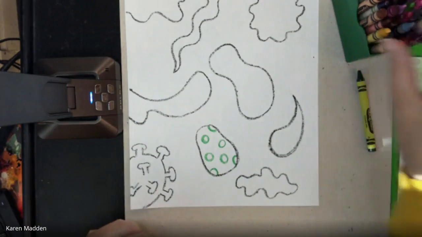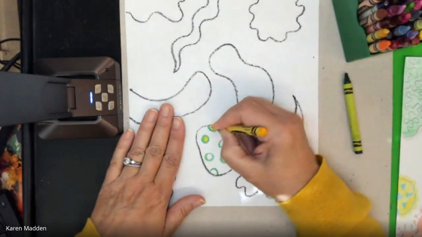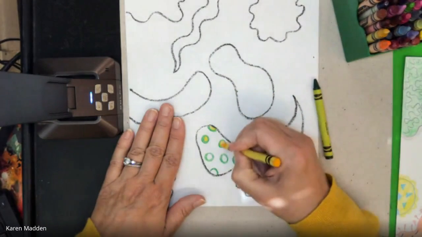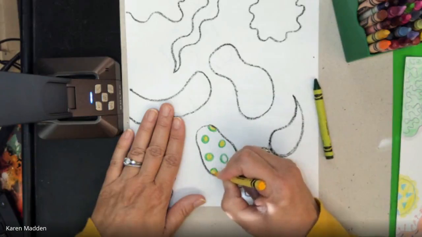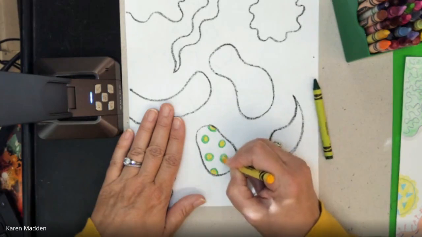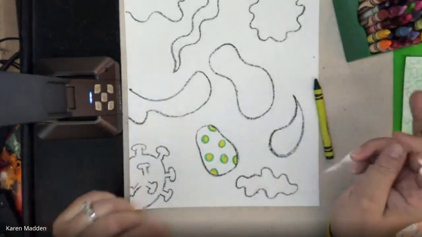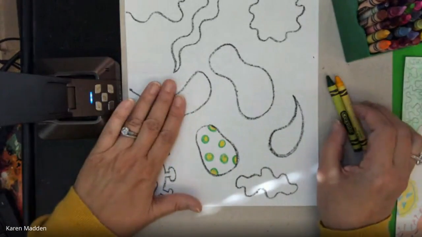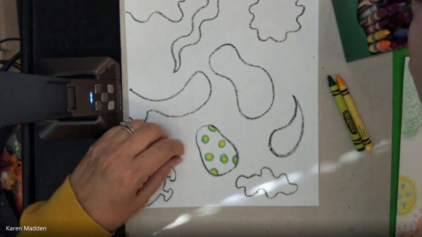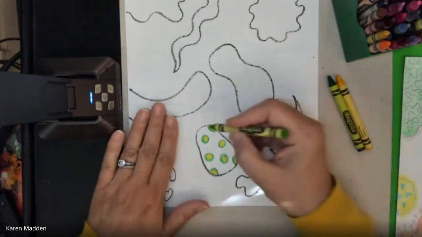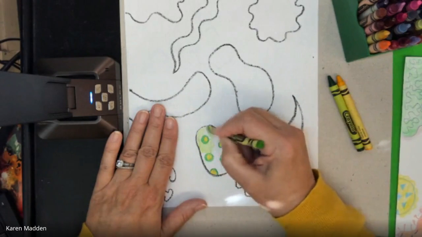Okay, now I'm going to pick a really pretty yellow, and I'm going to fill in the inside of my green circles. If you don't like yellow, you could pick another color. Maybe you like purple or red. So you do not have to use the same colors that I do. You can use whatever colors you like for your germs. I just wanted to show you how I'm coloring those in.